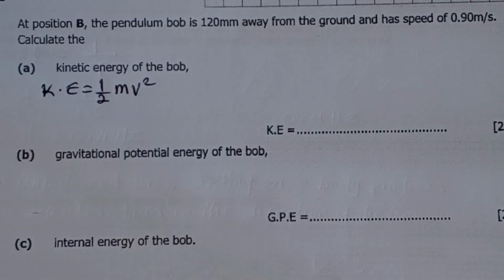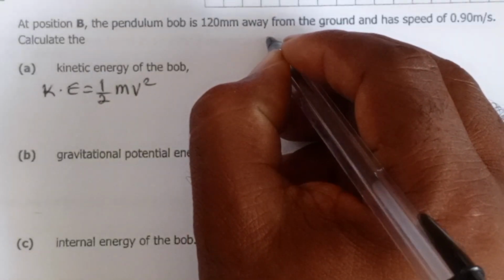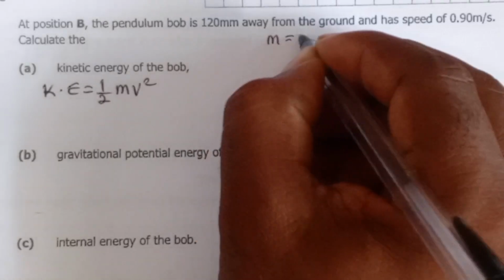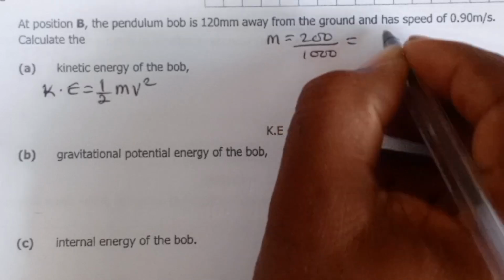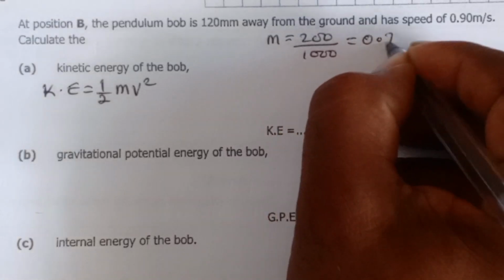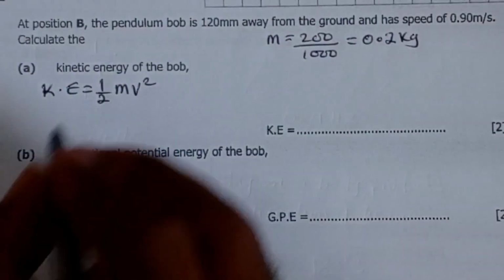In this case, mass is given to be 200 grams. Remember, we have to change from grams to kilograms. So mass is 200 grams divided by 1000. So the answer is 0.2 kg.